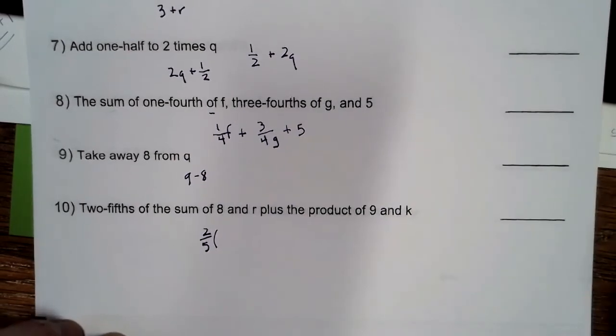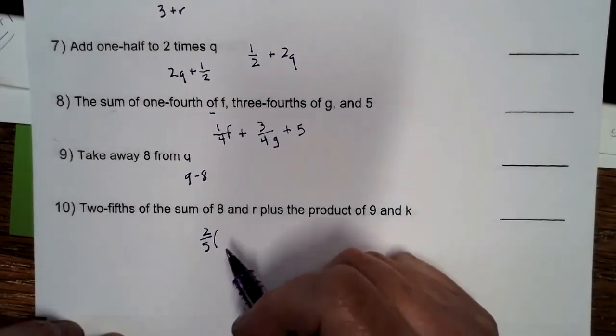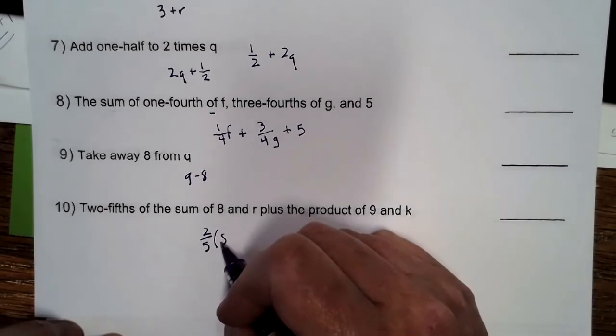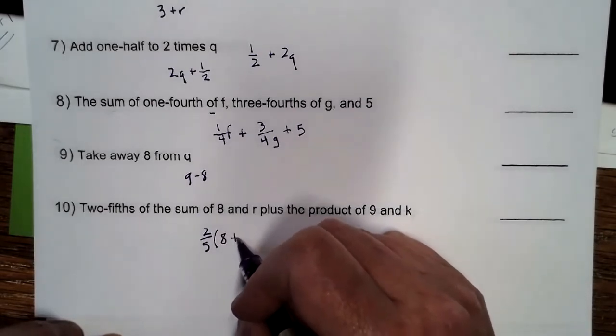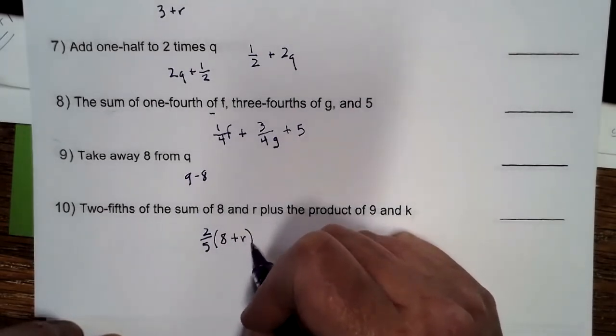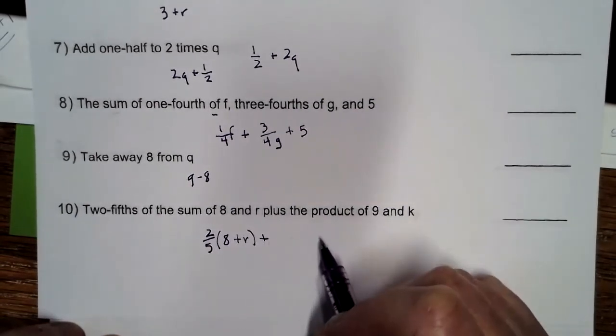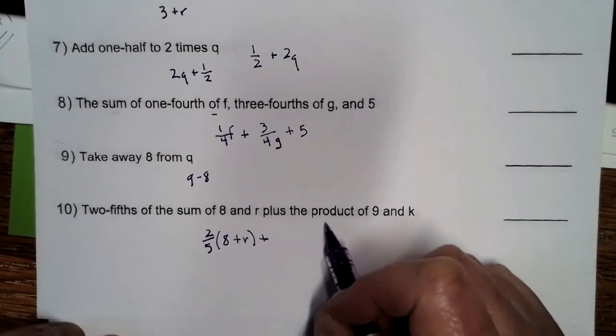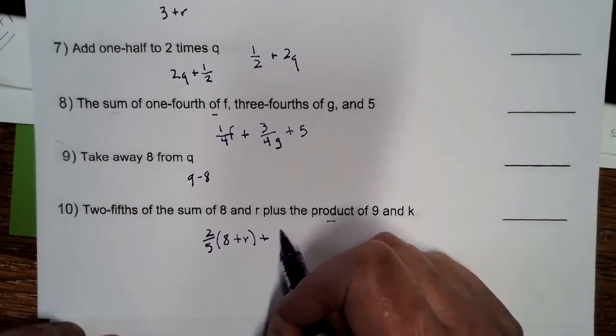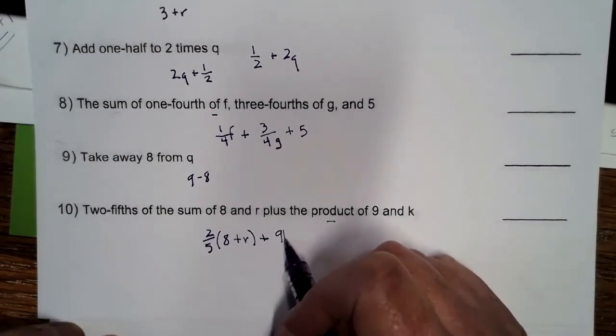So we're going to start with the parentheses. The sum of 8 and R, so 8 plus R, close parentheses, plus the product of 9 and K. And again, product is multiplication, so it'll look like this.